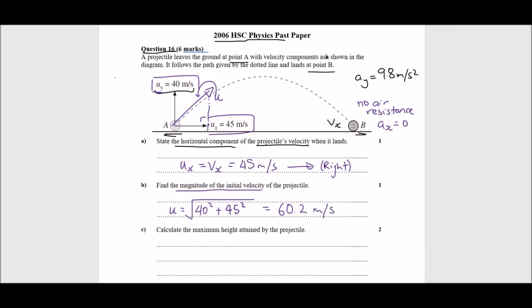Now, some of you might ask, how many sig figs should I use? If you read the question carefully, it rounds off to 2 significant figures. Even the value for A is also rounded off to 2 sig figs. So I'm going to also round it off to 2 sig figs. I'm always going to round off to the smallest number that I used in my calculations.